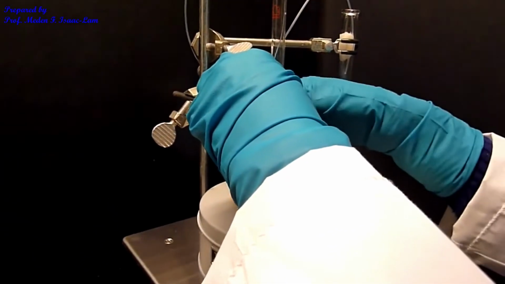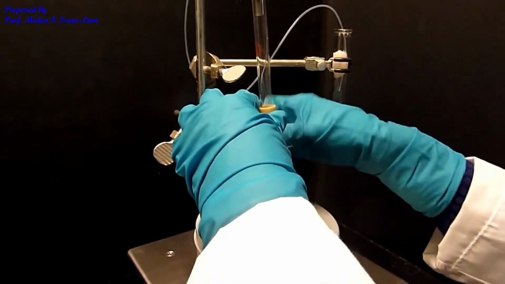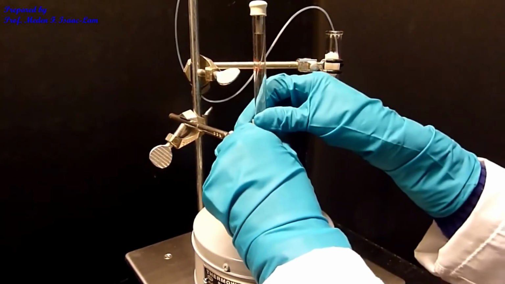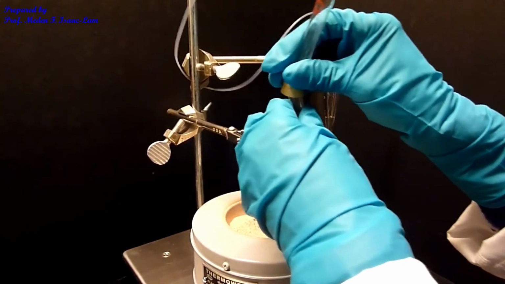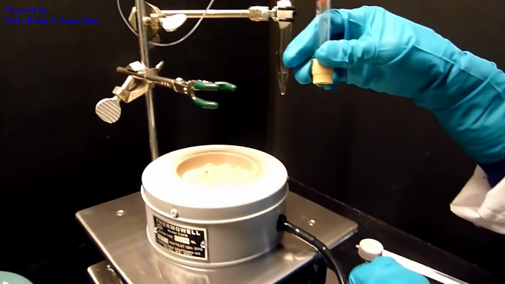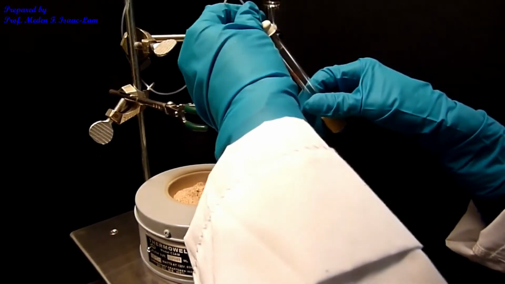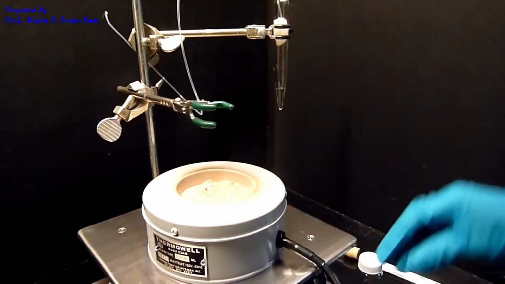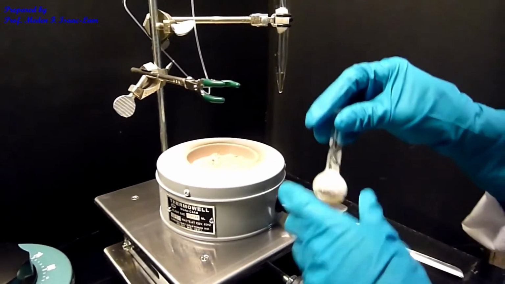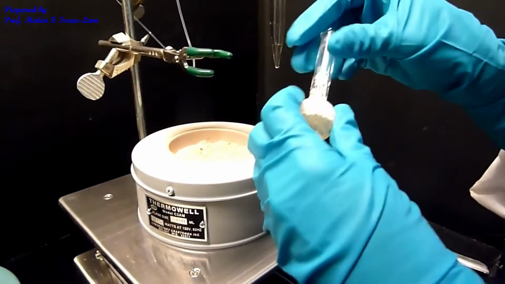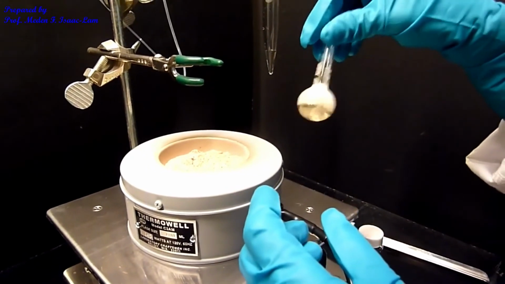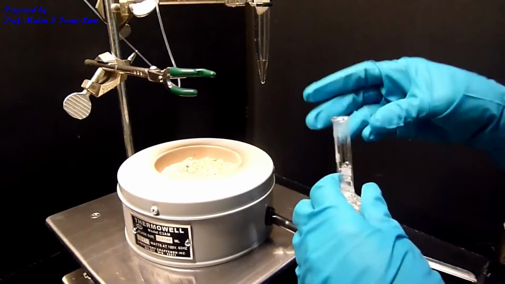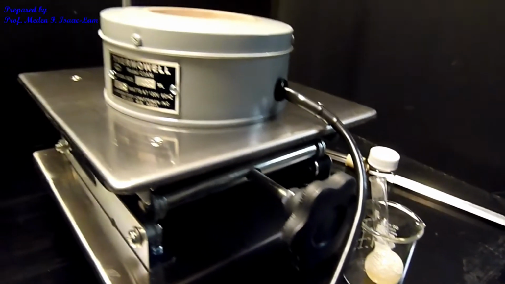Okay, I will now take out the setup. And I will allow it to cool. The next step is to filter.